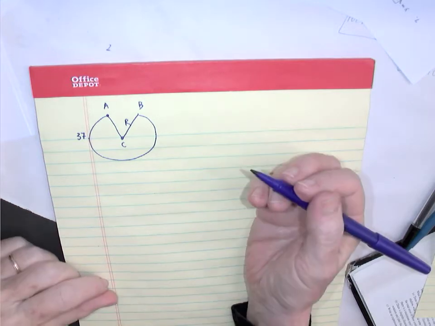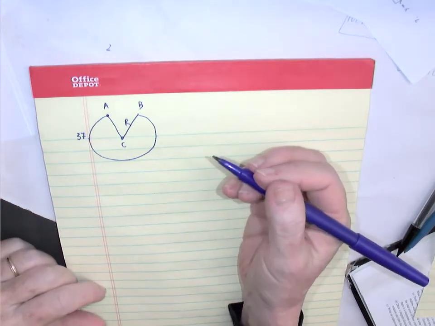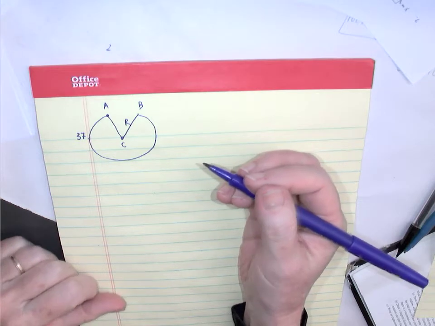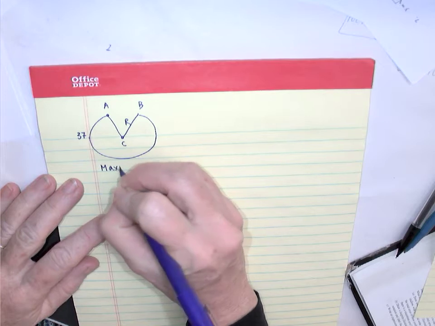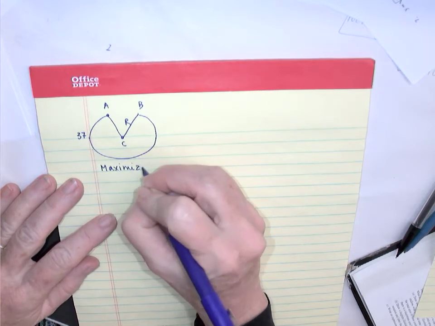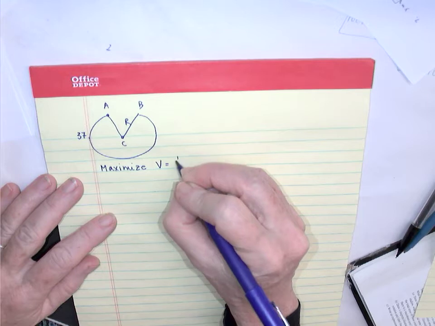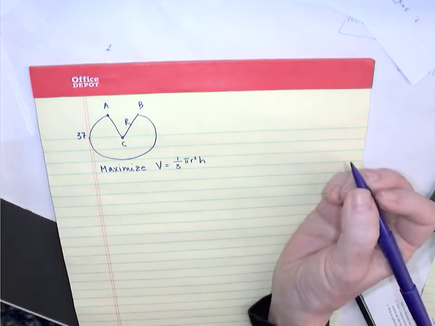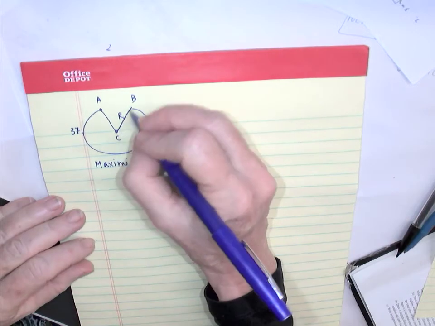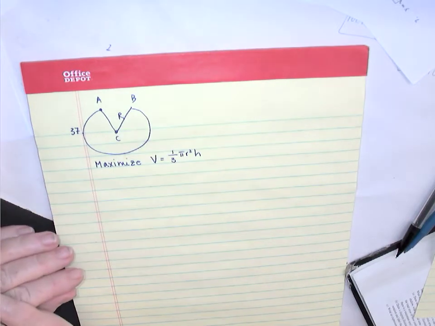Question 37 is the best of the best because we are trying to maximize the capacity of this cup. So we're trying to maximize volume. And you know that this is going to be a cone. And the formula for volume of a cone is 1/3 pi r squared times h.